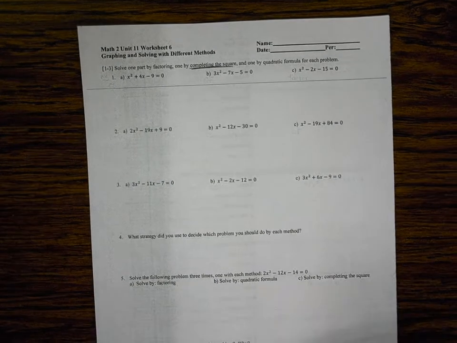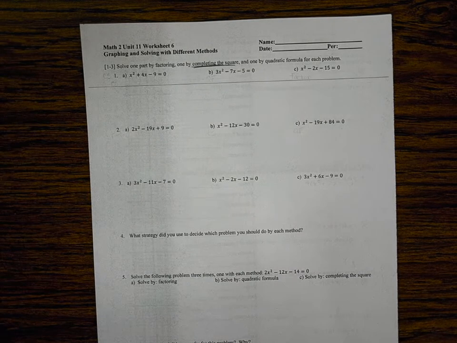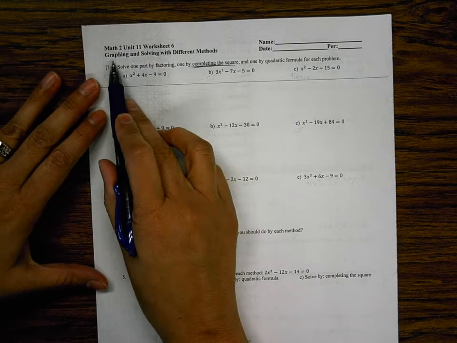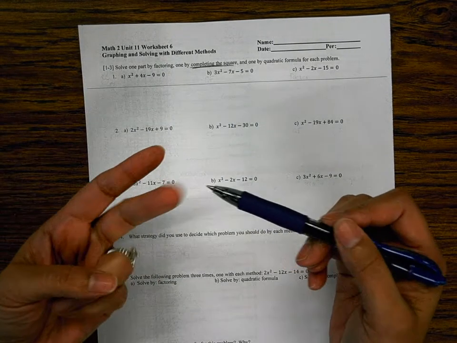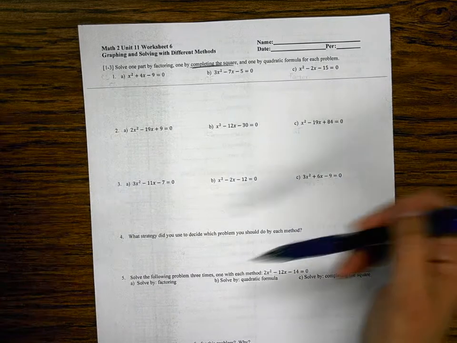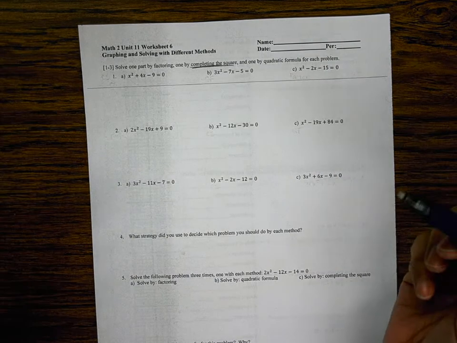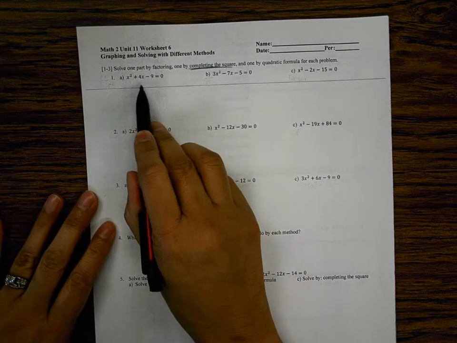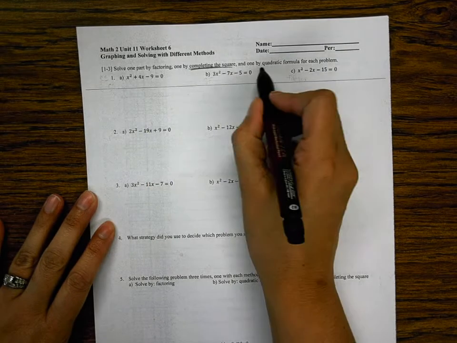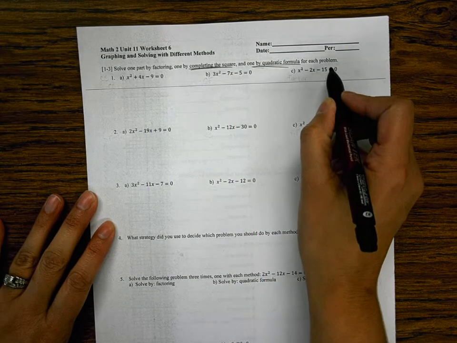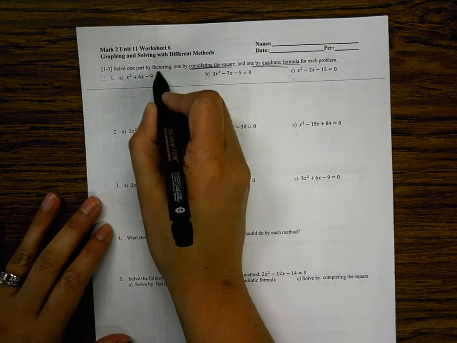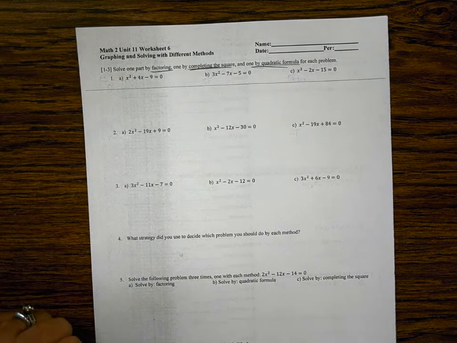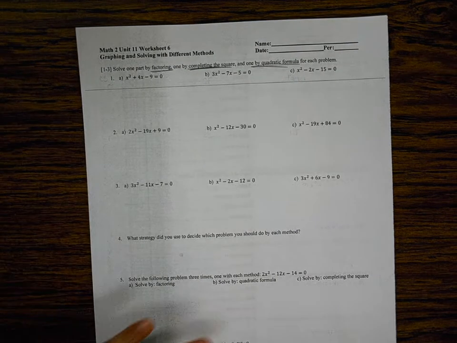Okay, so this worksheet does have a lot of information in it, and that's because we're tying everything in together. It says graphing and solving using different methods. So we're going to use the factoring method, complete the square method, quadratic formula method, kind of combining it all in one place. So there is a lot to this worksheet. Solve one by factoring, one by completing the square, and one by quadratic formula for each problem.